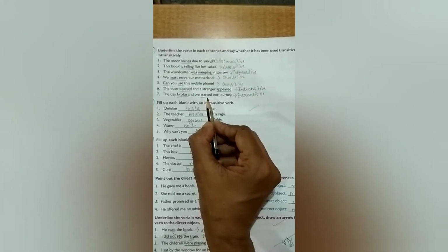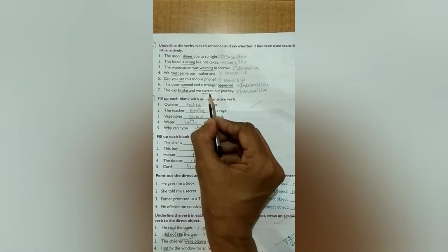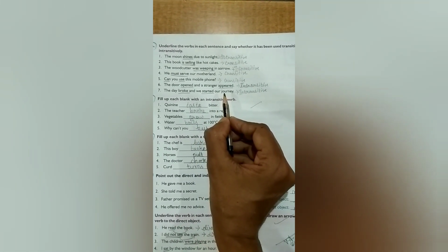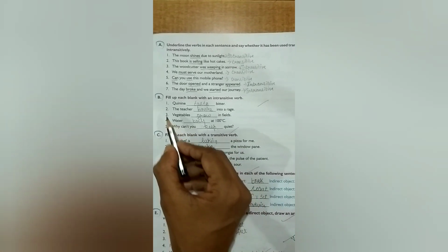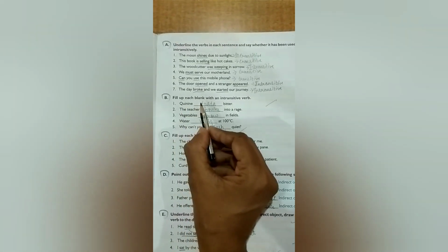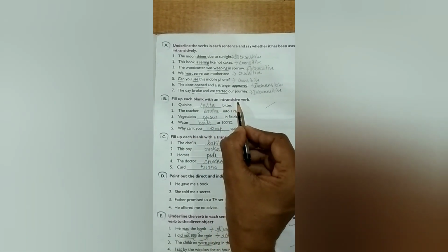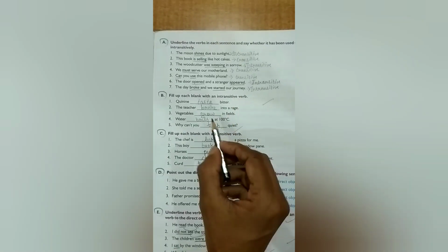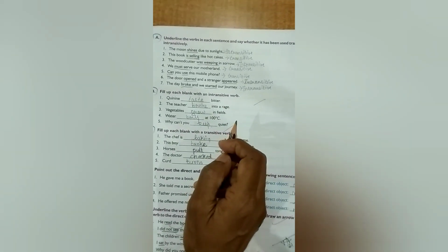Broke and started are both verbs, and in our journey, this is what? A prepositional phrase. So this is an intransitive verb. Next, fill up each blank with an intransitive verb. You have to fill in the blank with an intransitive verb.